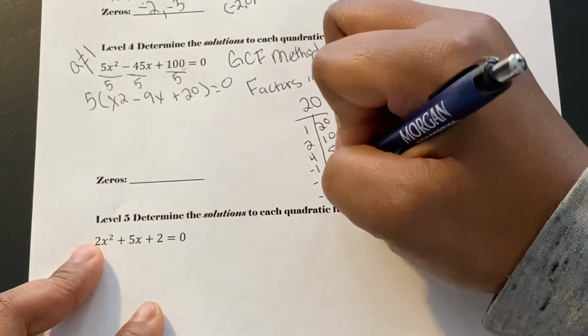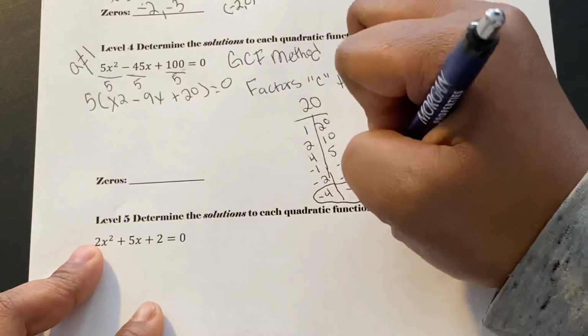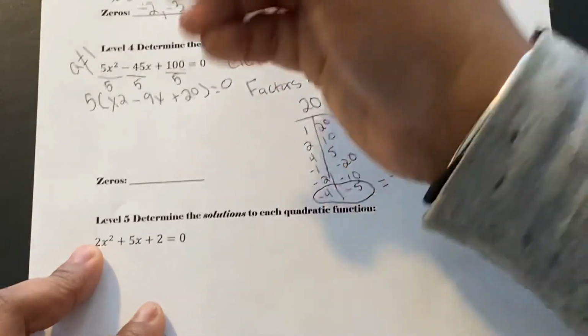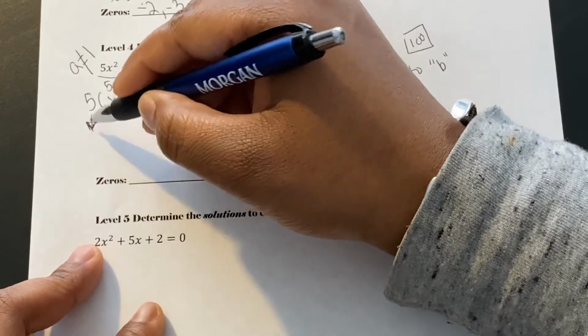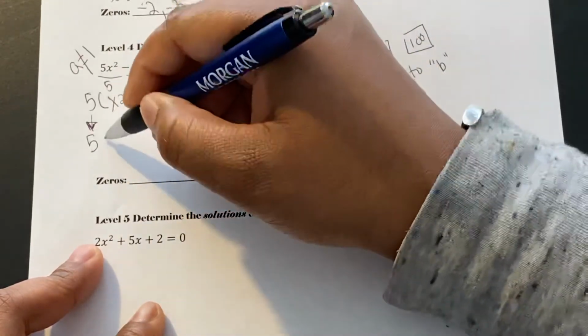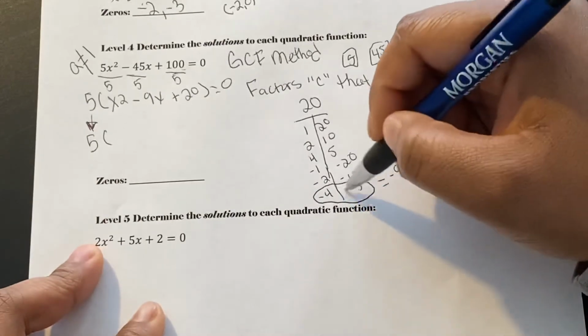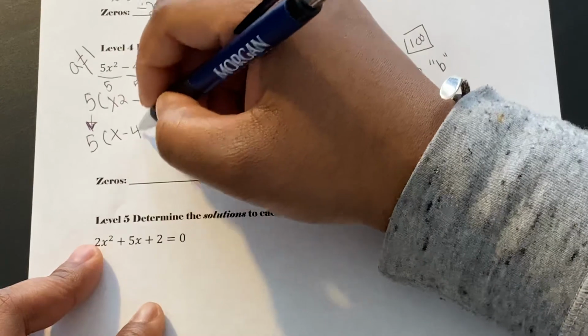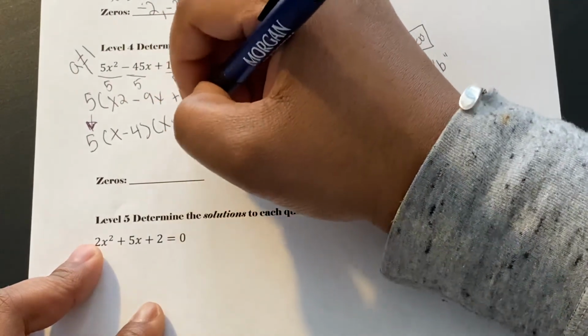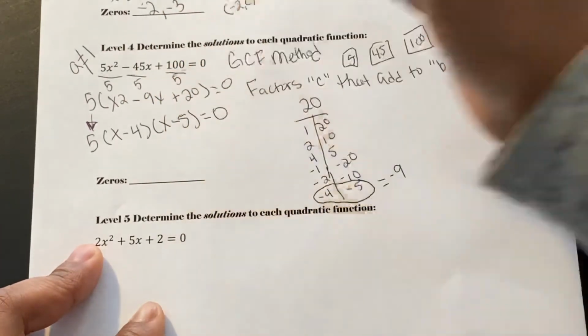The factors that also add to make negative 9 are negative 4 and negative 5. So not forgetting that GCF, never forget your GCF. I'm going to rewrite my GCF, and then I'm going to write out these two pairs as factors. x minus 4, x minus 5 equals 0.